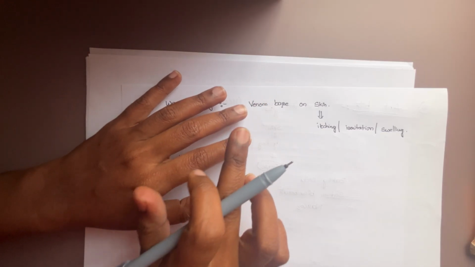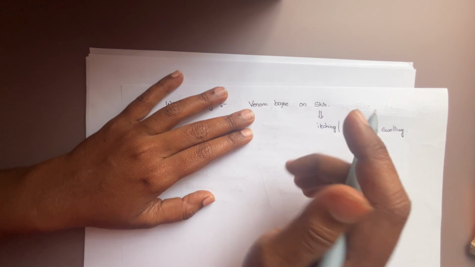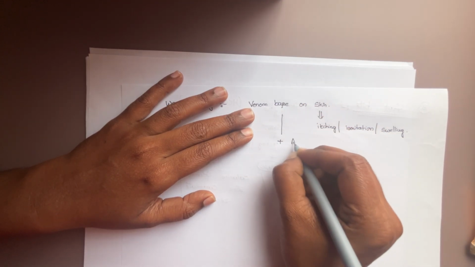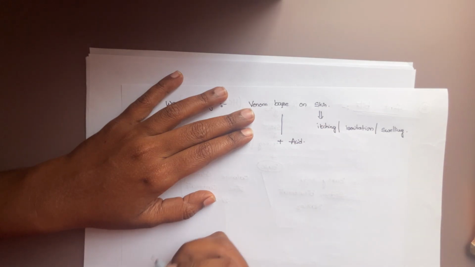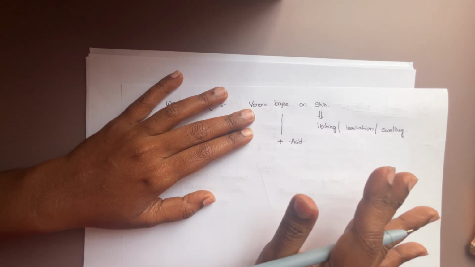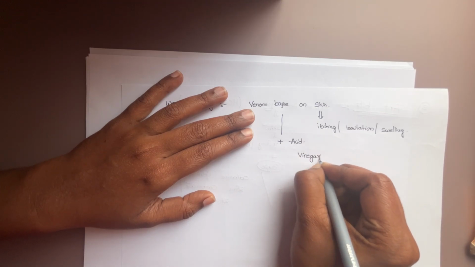So when a wasp sting takes place, a base is produced onto the skin. I already told you in my previous class, when a base is there, how it nullifies the character of the base by adding acid. So we have to add acid to this base. Which acid? All types of acid we are not supposed to use. Here we are using vinegar. What is meant by vinegar?